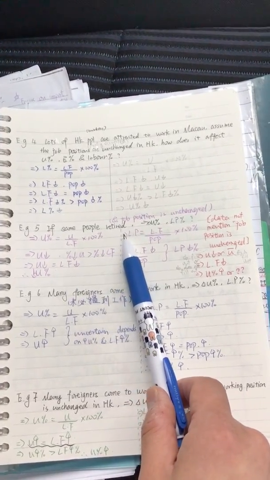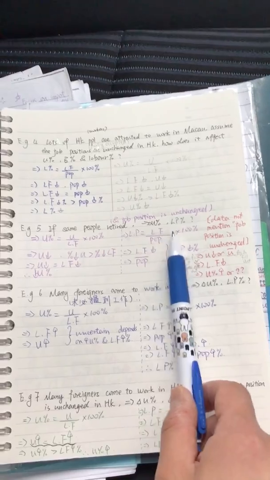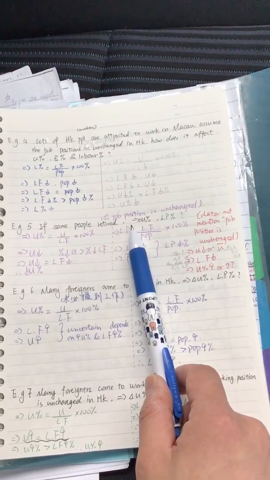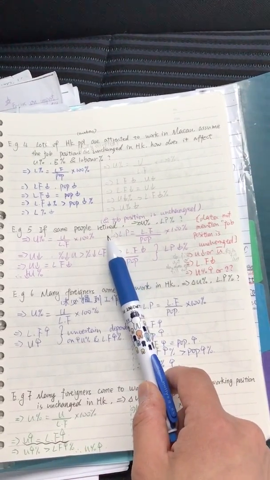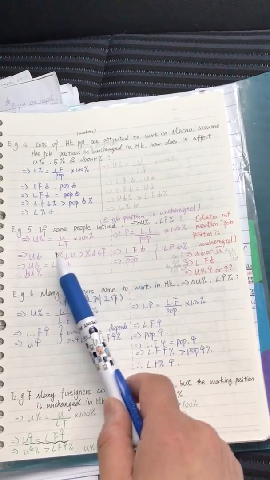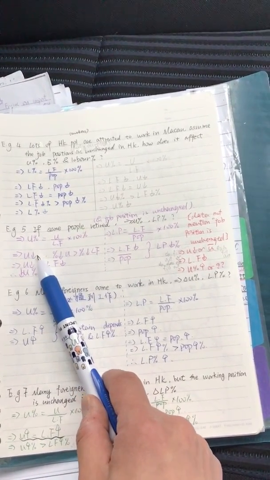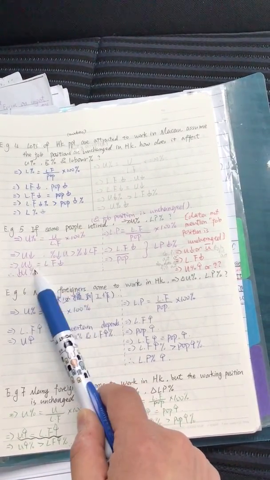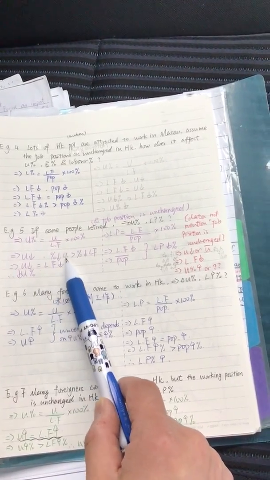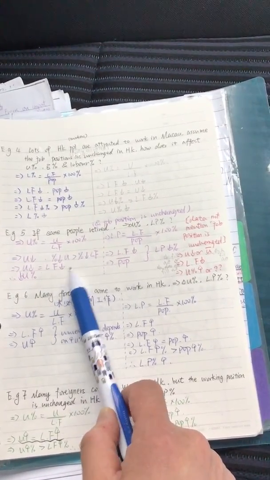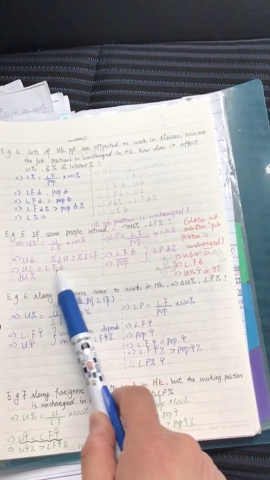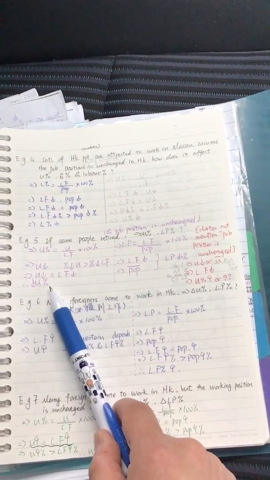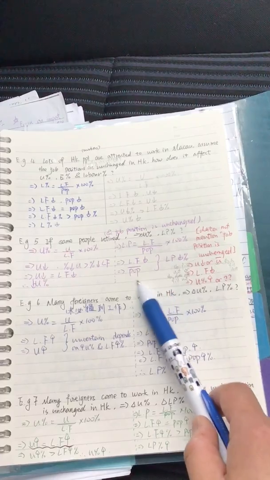If some people retired, how does it affect that? If we also say the job position is unchanged, that means after they retire, the unemployed people will fill up the gap. So the unemployed number will decrease and the labor force will also decrease, by the same amount. In terms of percentage, the unemployment rate will drop more than the labor force drop percentage because the base of unemployed people is smaller than the base of the labor force. So unemployment will fall. For this one, very simple.